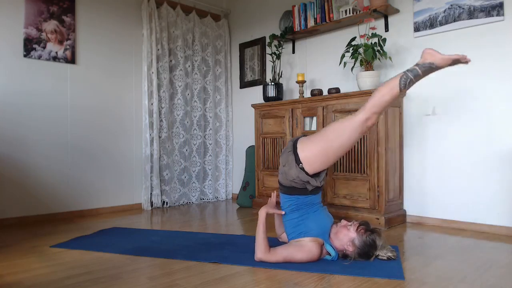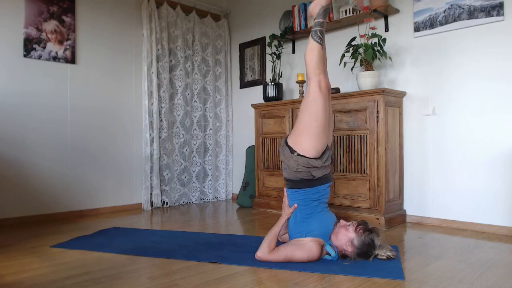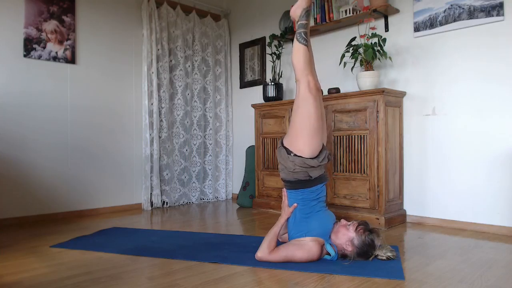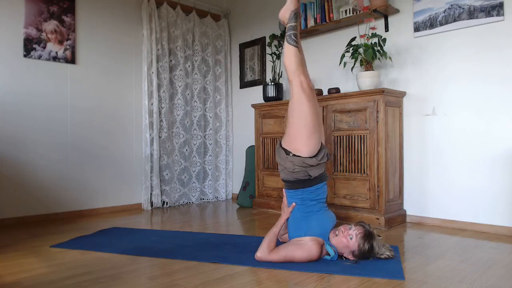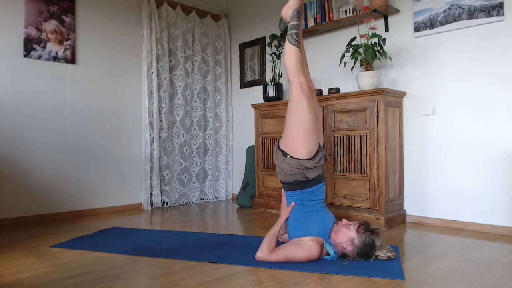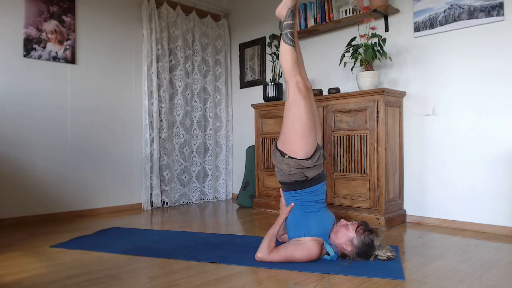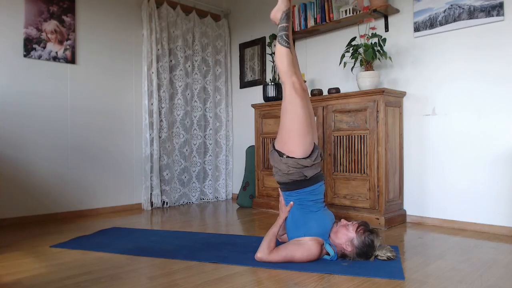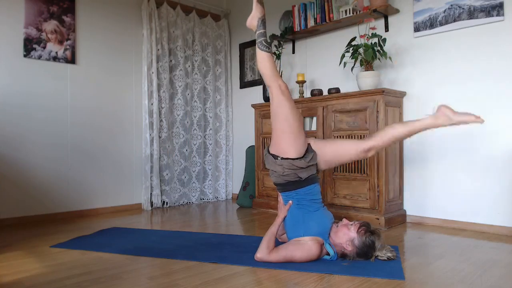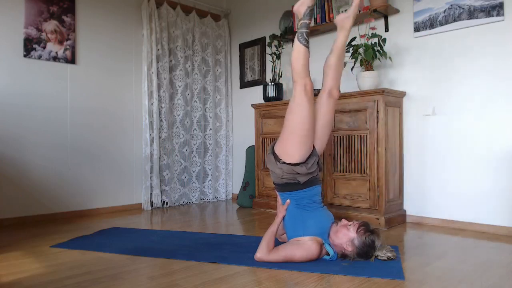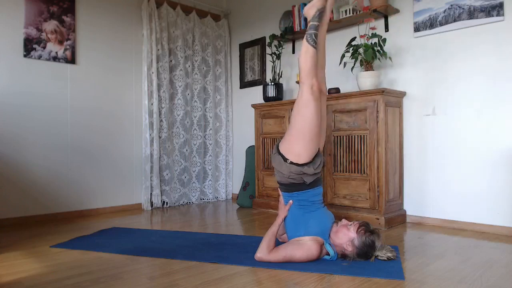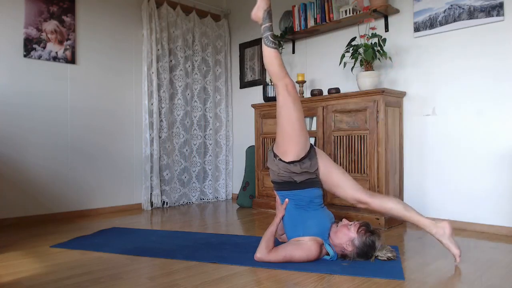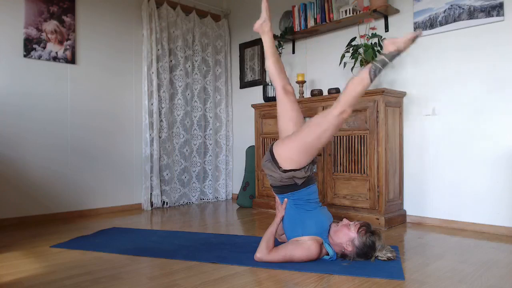And then inhale, legs up to the sky. Spread your toes and get your hips forward as if you were standing on your toes on the ceiling. Then right leg down to the floor. Inhale up. Left leg down to the floor. Inhale up. Exhale when you go down. Inhale when you go up, own pace.